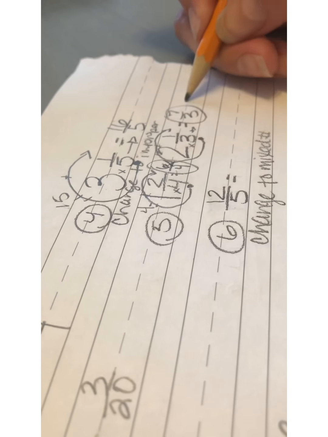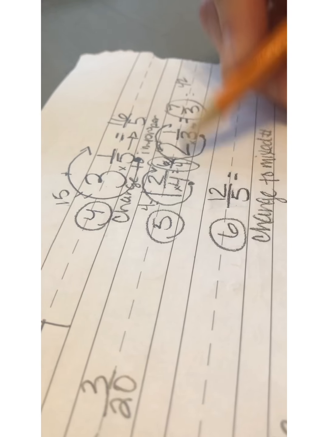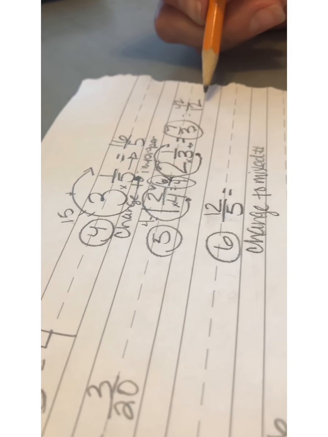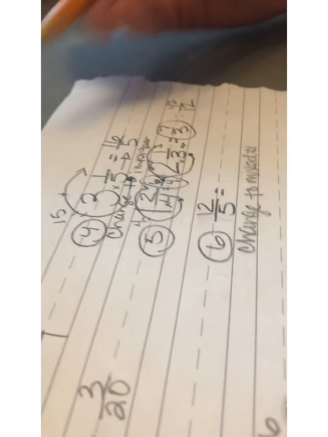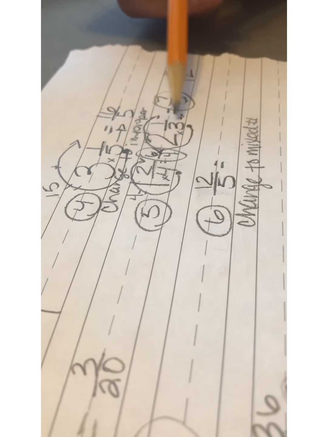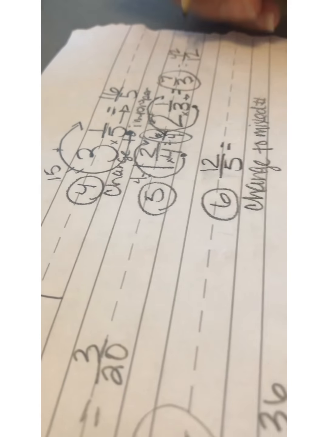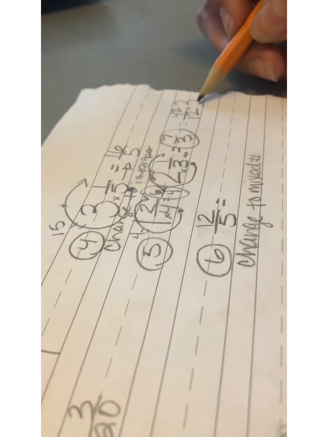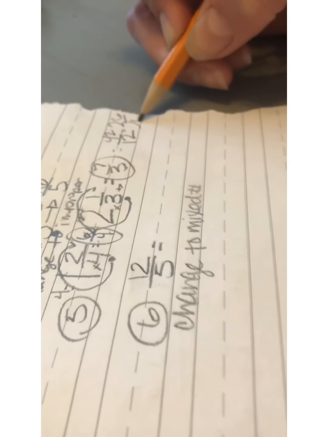Multiply across, 42. Multiply across, 12. And then at this point, I can turn this back into a mixed number. All right, so I know that 12 times 3 is 36. And then 4, 5, 6. And then 6/12 will be left over.